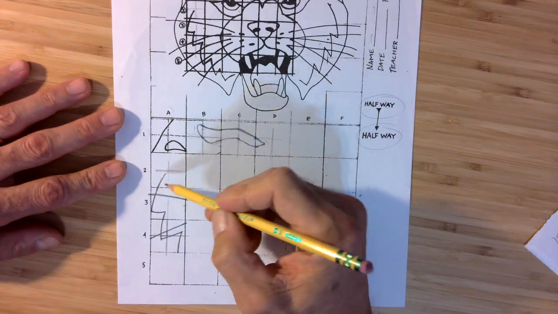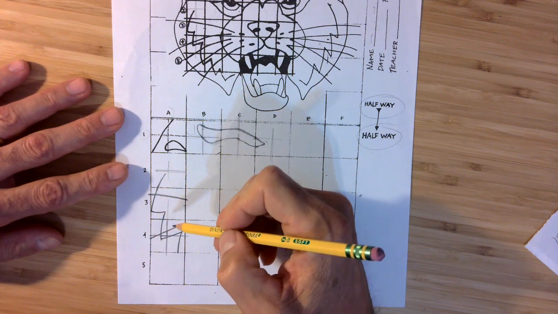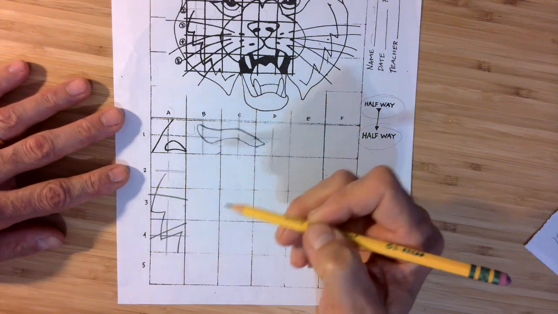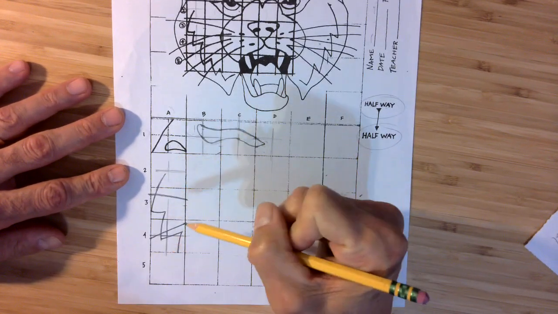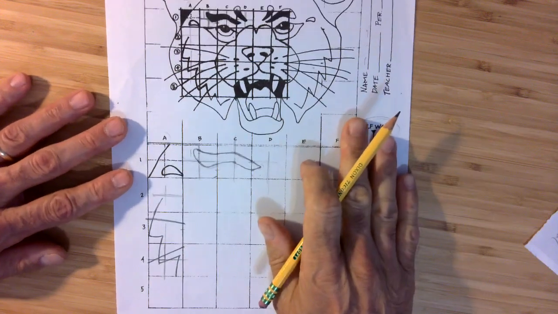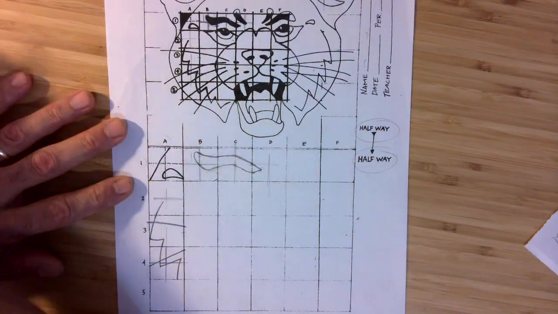If I can see that some of these negative shapes are correctly drawn, and you've done negative shape work before, it's almost automatic that the shape of the Wildcat will be just right. Okay, so really watch out for that as you go along. That's what I'm looking at when I go. So I'll put it back in hyperspeed.